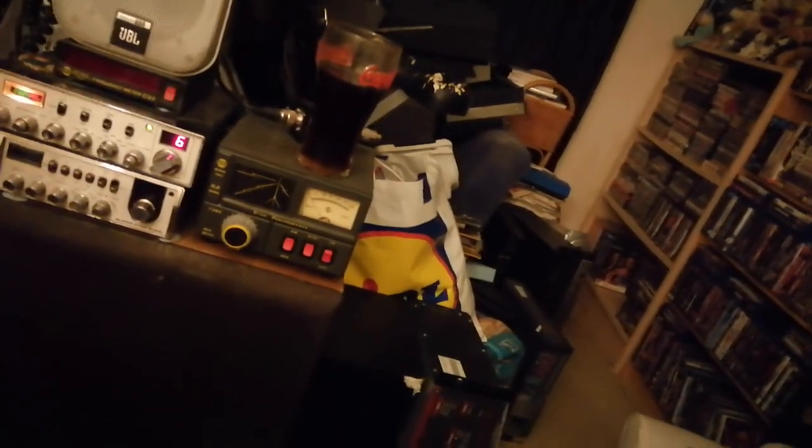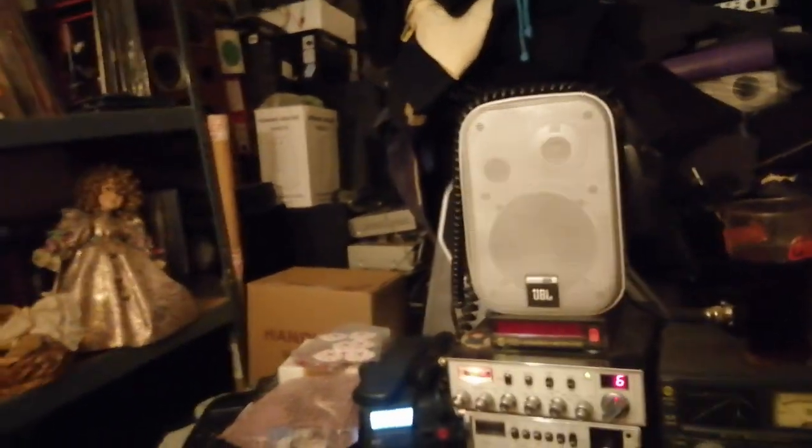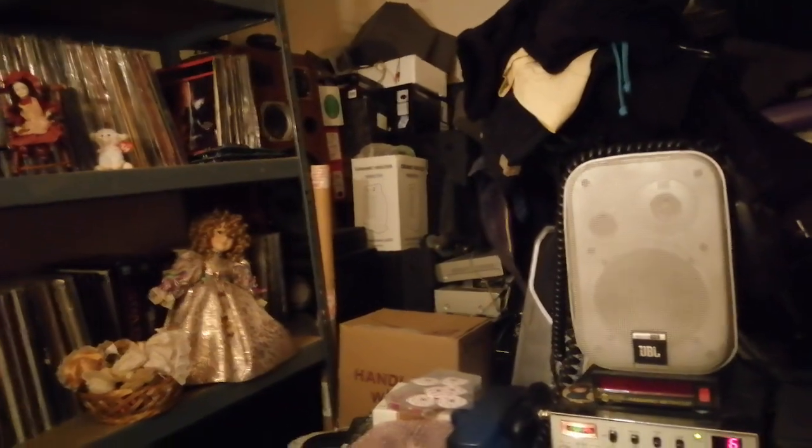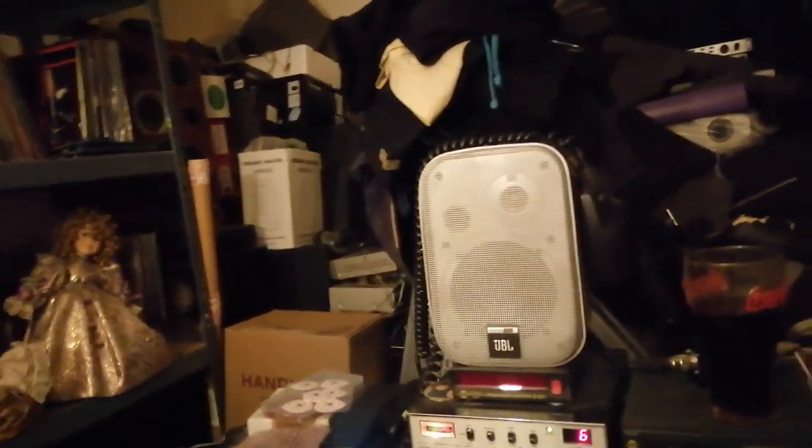You can see, my goodness, how many REW frequency sweeps would that be? It depends on the dimensions of the speaker, and on the length, height, and width of the room. Let's just say for this room, it's a small bedroom.